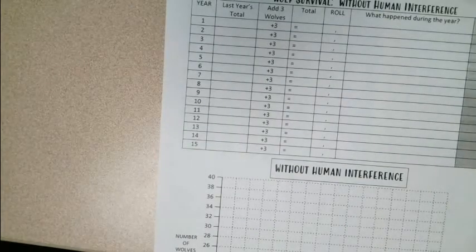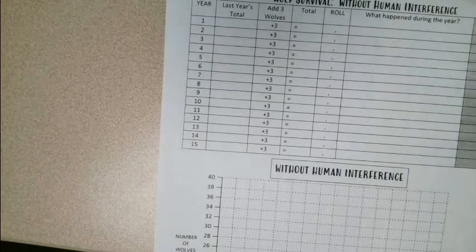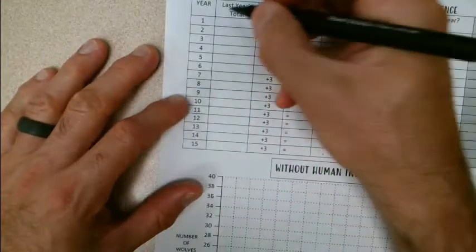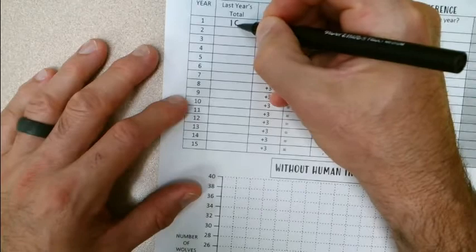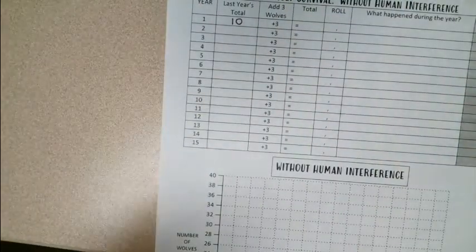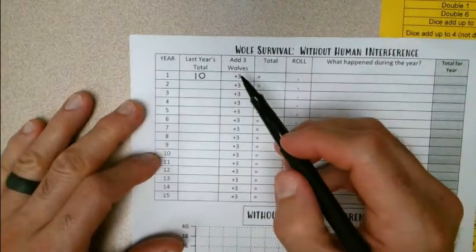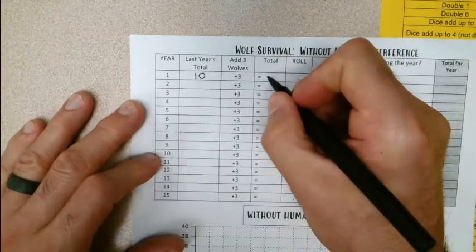Let me actually double check that. Strike that, folks. You get to start with a wolf pack of 10. So I'm going to put 10 down here. Okay. And then I'm going to add 3 wolves just like it says. So that's going to be a total of 13.